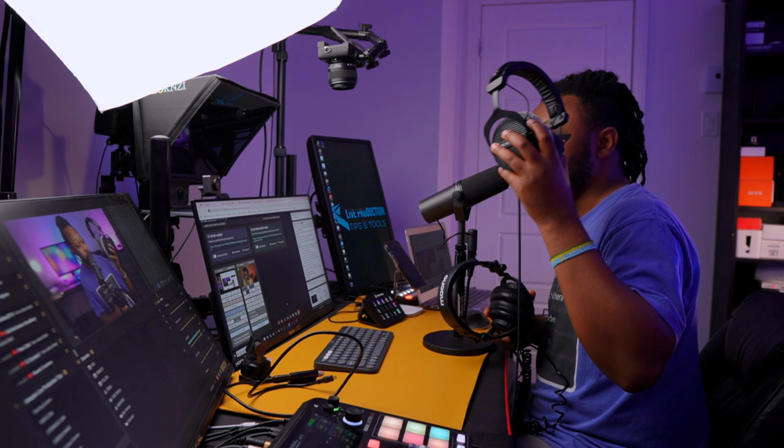So now I have this pair of headphones. These ones were connected directly to my main interface, which is the Rodecaster Duo. Now if you're using a USB mic, it could be the little USB jack on your microphone. So what I'm gonna do is connect this directly to my computer's sound card so I can use a separate sound card.